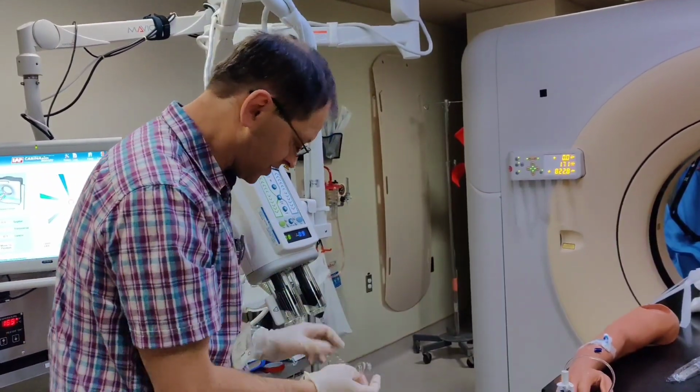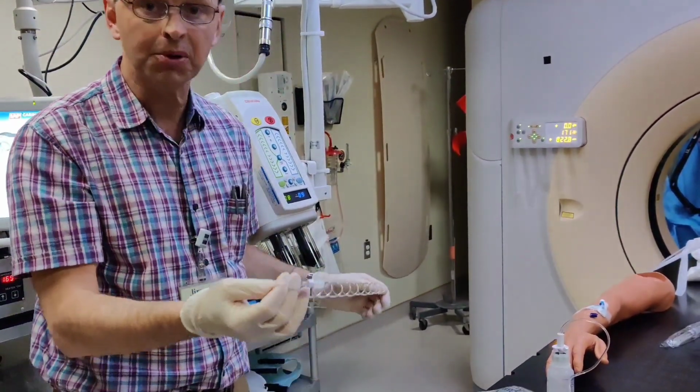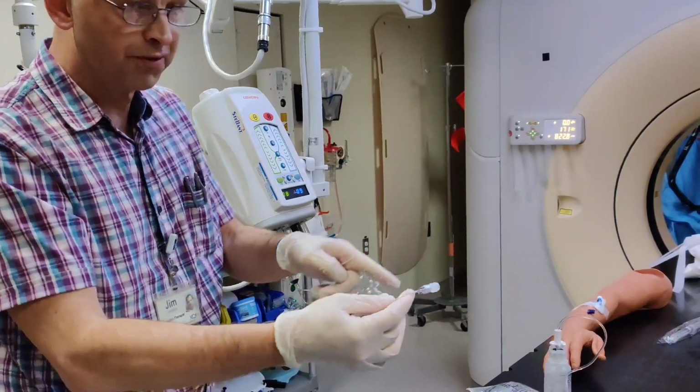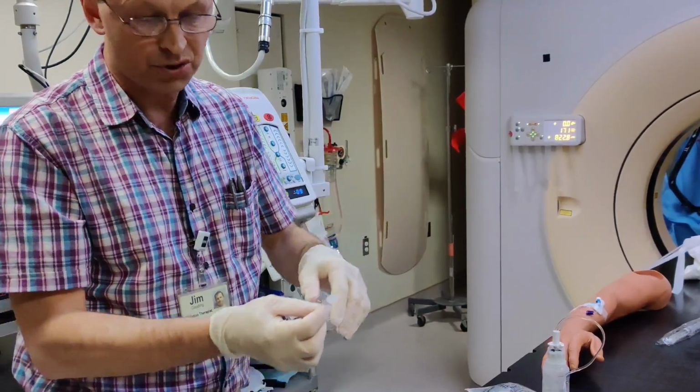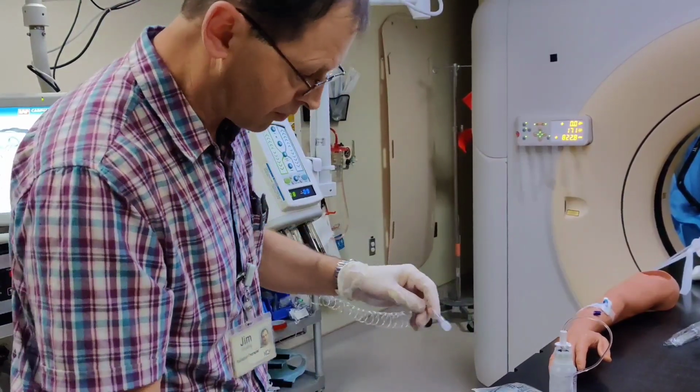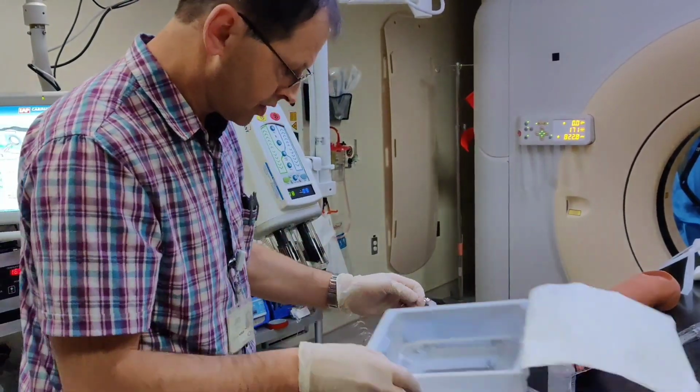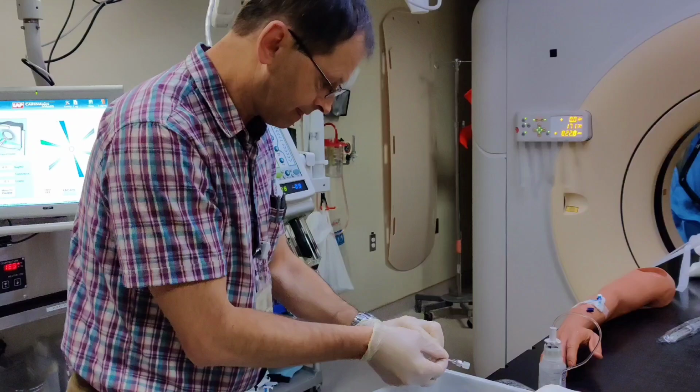We need to prime the system. So basically what we're doing with priming is we're removing all the air from the line to the end, and then this end is what will connect to the patient, which we'll do in the next step in the video. For this part though, you can use your basin here.